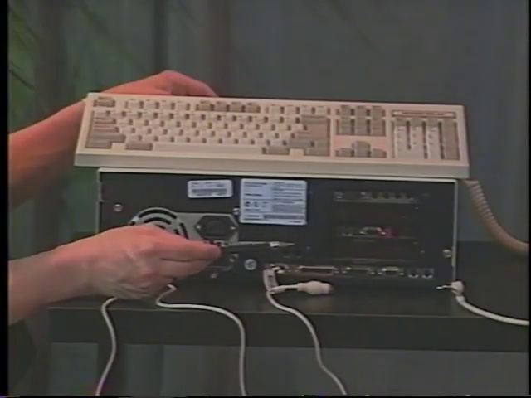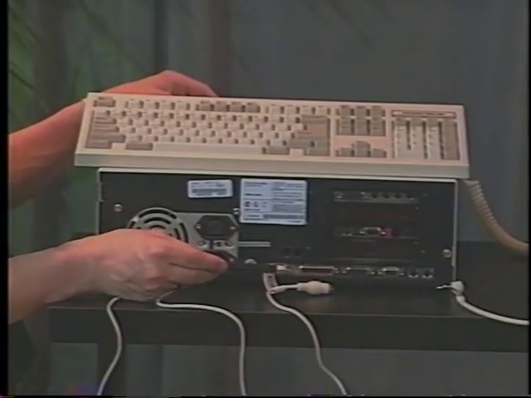Now here's a quick rundown of your most important ports. Right here is your parallel port. This is normally where you would connect a printer. Over here is your keyboard port for connecting your keyboard. Right next to it is the mouse port for connecting a mouse. And you notice how similar these two are?